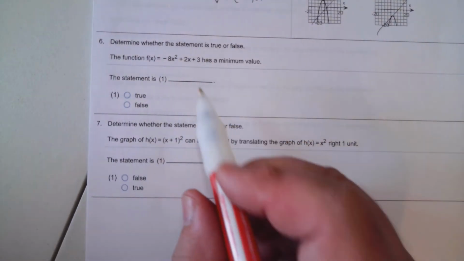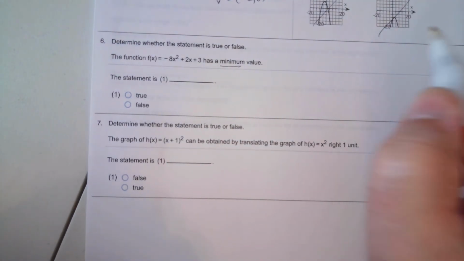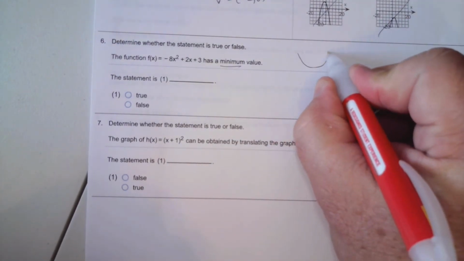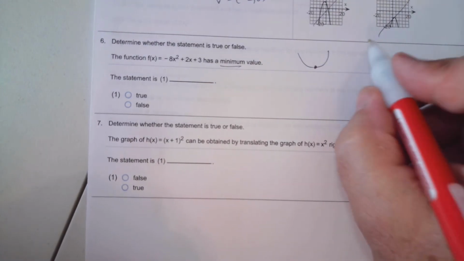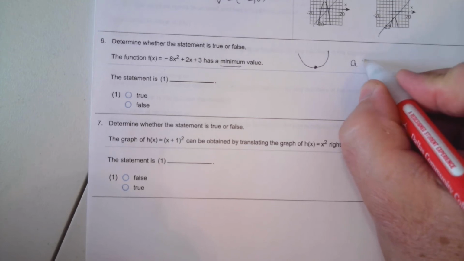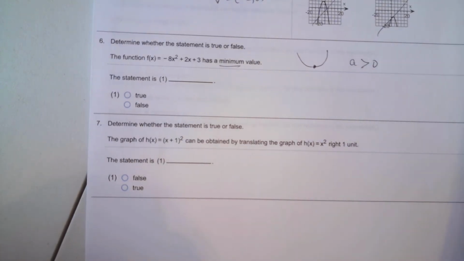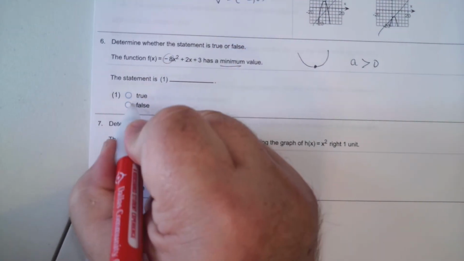True or false? This function has a minimum value. Remember, minimum is the lowest point. But that only happens when your leading coefficient is greater than 0. Here it's negative 8, so that's false.